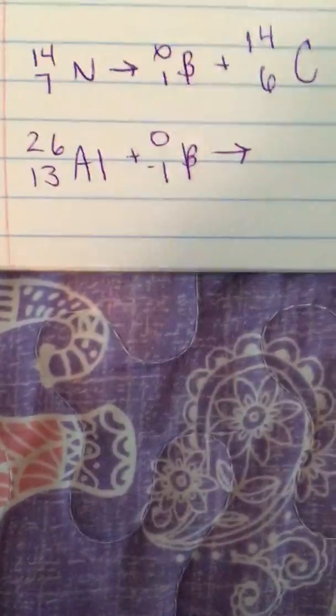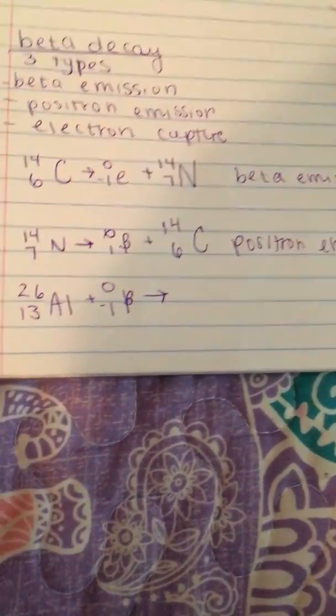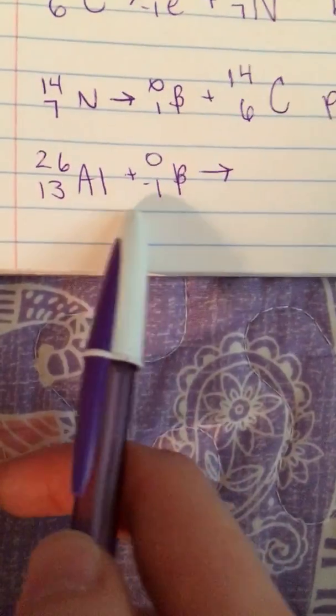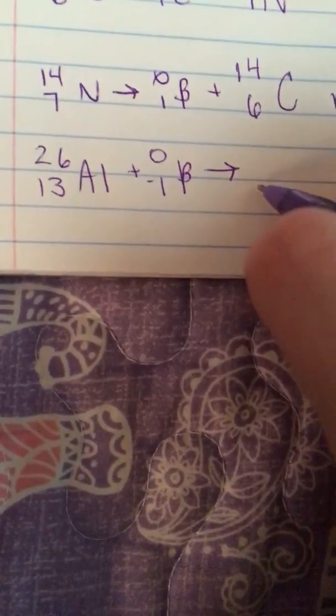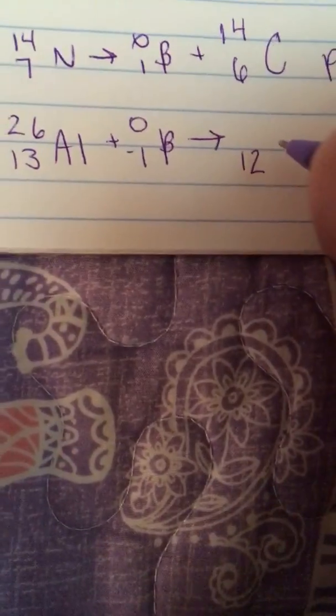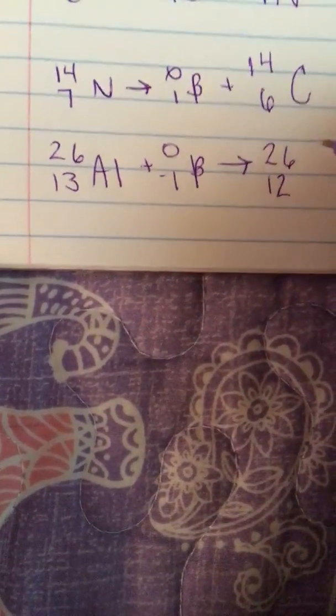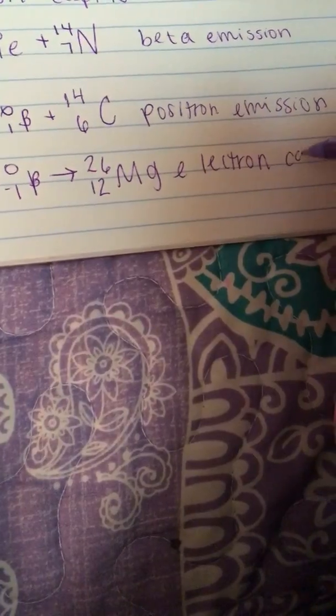See how this kind of looks like beta emission, except you won't get the same product. So it'll go from 13 plus -1, and so it won't cancel out, it'll actually go down 1. So then we'll have 12 at the bottom for our atomic number, and at the top it'll just stay the same, so it'll be a 26. And if we look on our periodic table, that is magnesium, and that is electron capture.